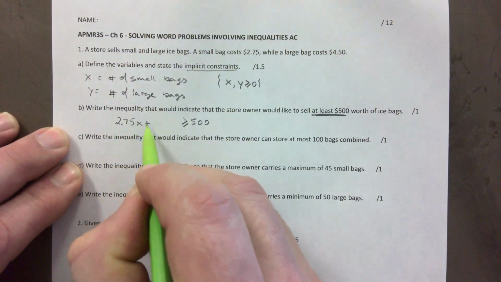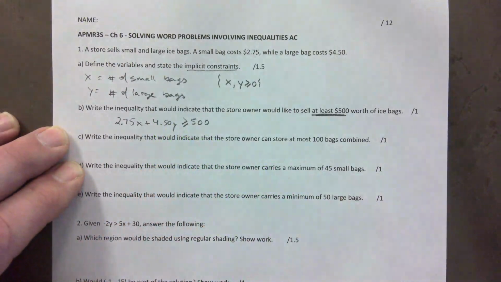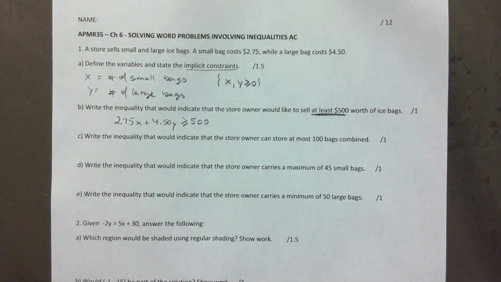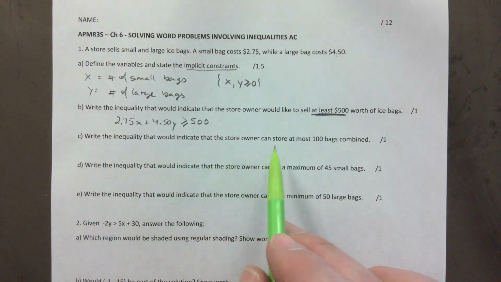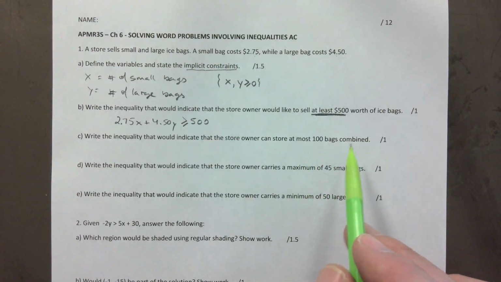275x plus 450y. It's okay if you just put 4.5. It doesn't have to be 4.50, but that's what you would get. So today it's all or nothing. Okay, in fact, that's how I'm going to mark it. It's all or nothing, but then I'm going to use your inequalities and see if you graphed it correctly based on your inequality. Okay?